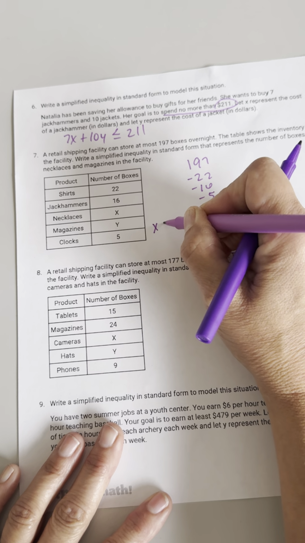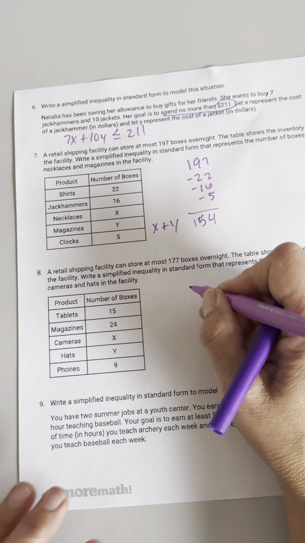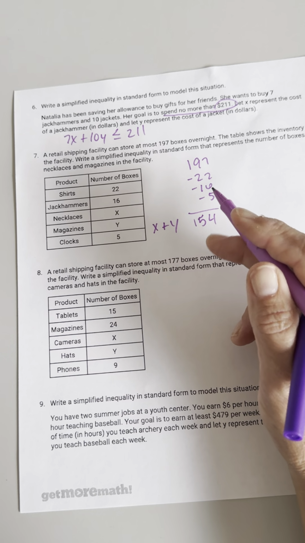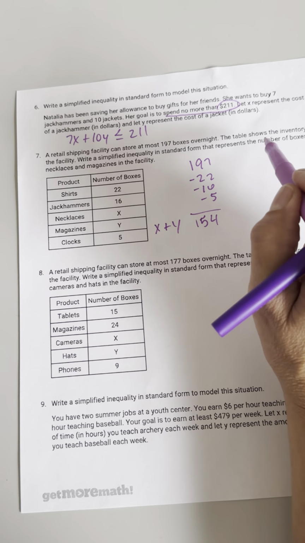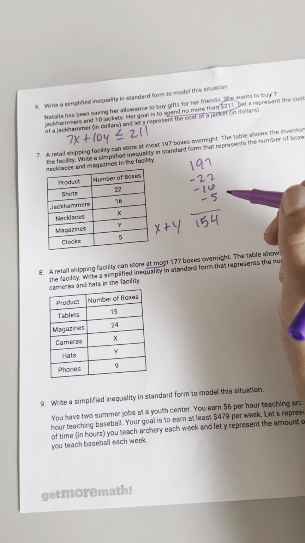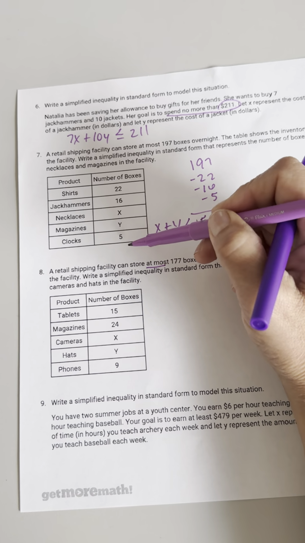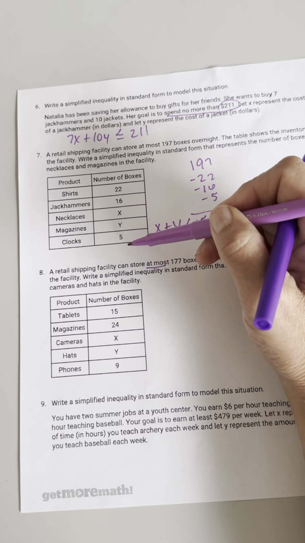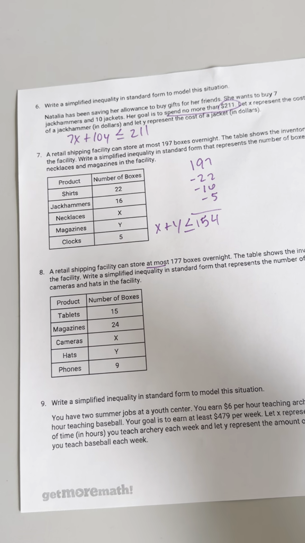So we have X plus Y is what relationship? And so let's read. So the table shows the inventory in the facility. So the retail shipping facility can store at most. So these two are basically the same. So at most, again, is going to be less than or equal to. So if you're given a table, make sure you add those together and subtract it from the total, and that's going to be what you're going to use for your inequality.